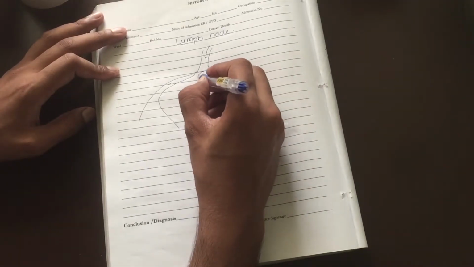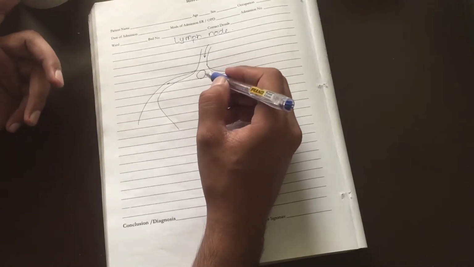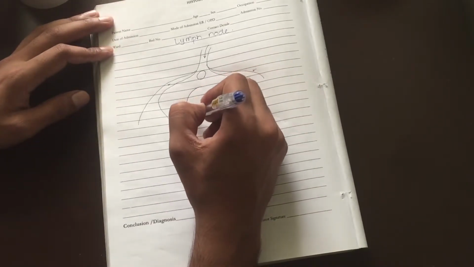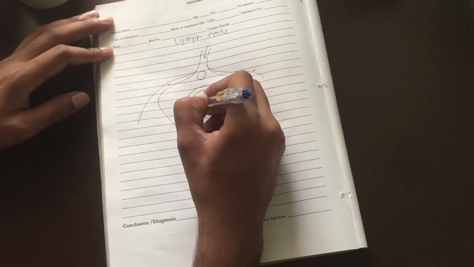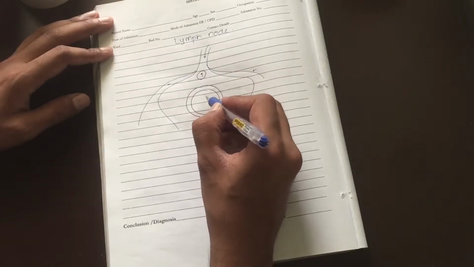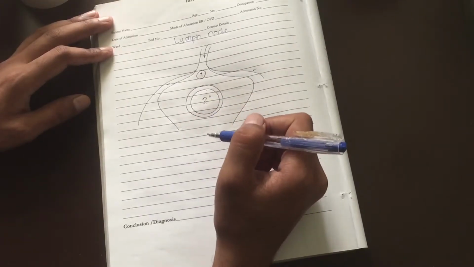In the cortex we have a primary follicle, the growing primary follicle, which turns into a secondary follicle. This is the primary follicle. This is the secondary follicle having the germinal center.